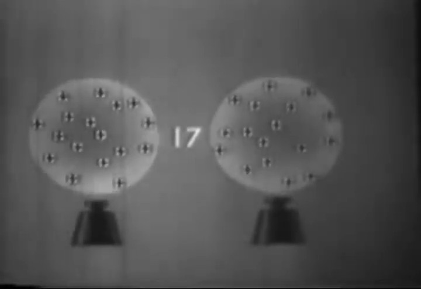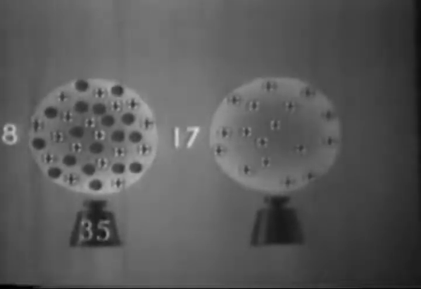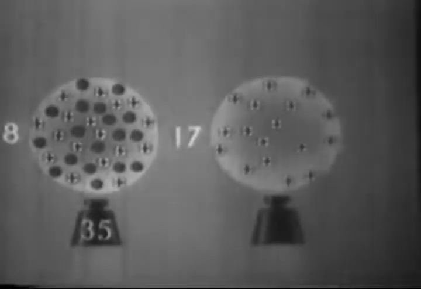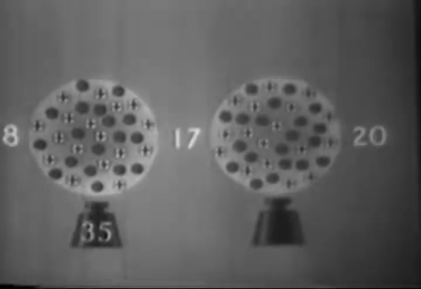If we add 18 neutrons to 17 protons, we get an atomic weight of 35. And in the 37 isotope, we have to add 20 neutrons to get the correct atomic weight.